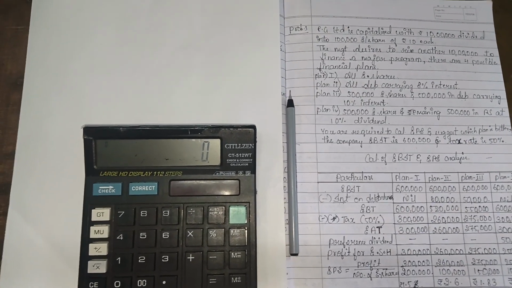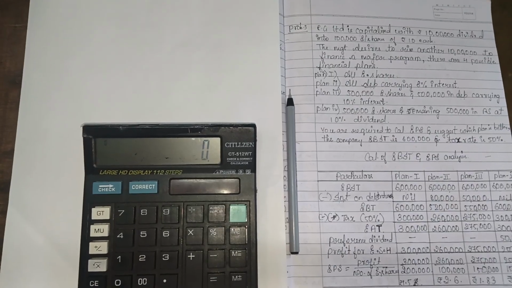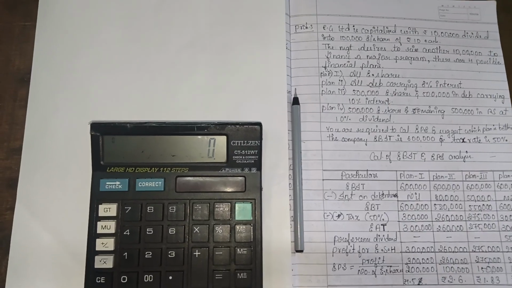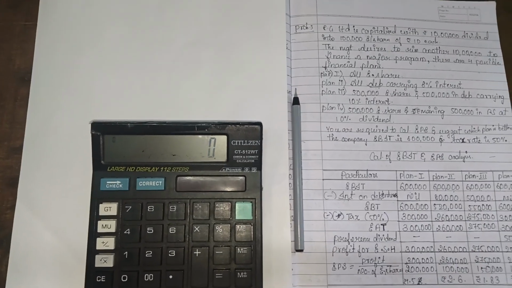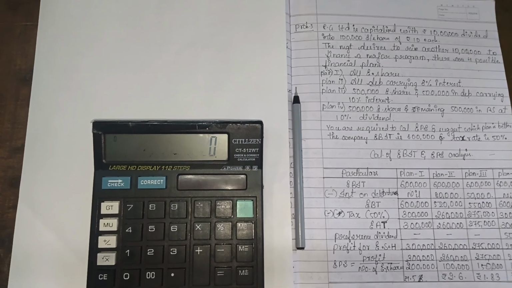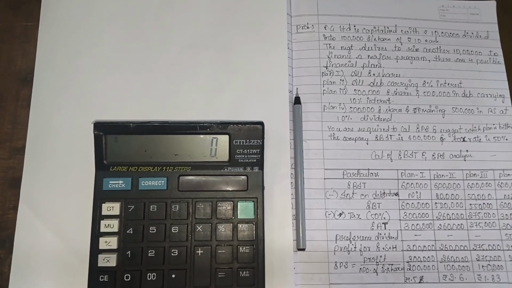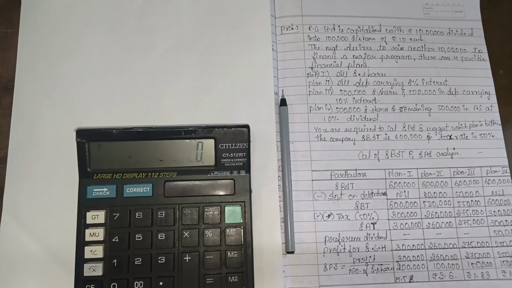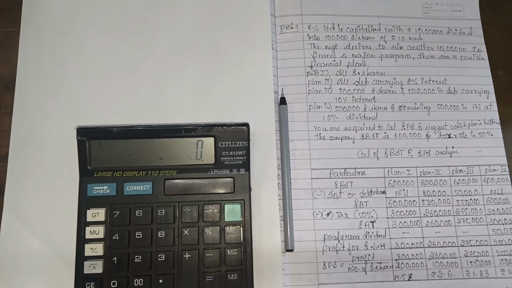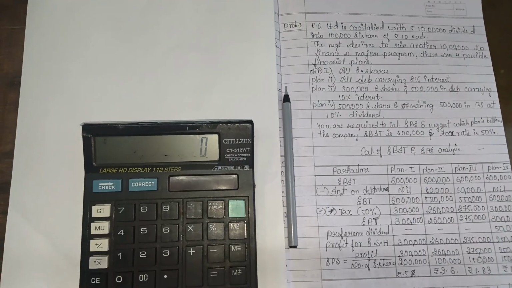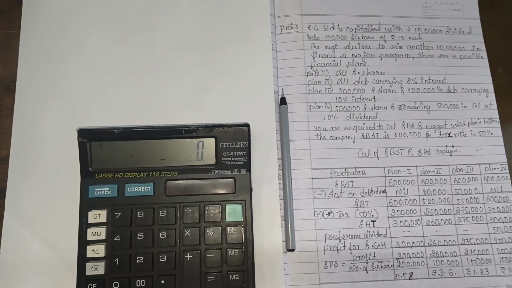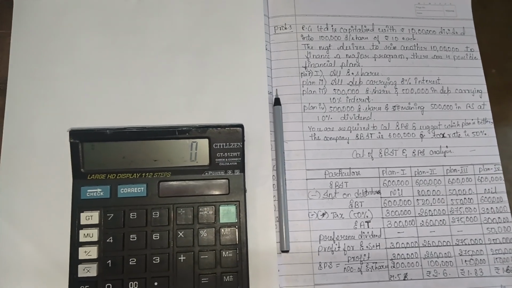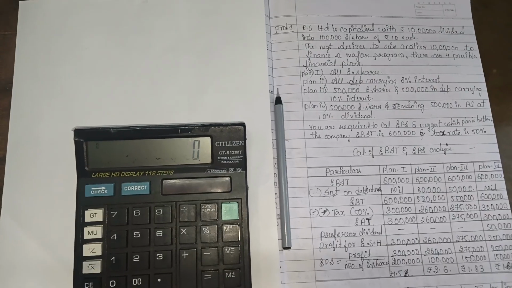RG Limited is capitalized with rupees 10 lakh divided into 1 lakh equity shares of rupees 10 each. The company has already capitalized 10 lakh capital divided into 1 lakh equity shares. Then the management decides to raise another 10 lakh to finance a major program. There are four possible financial plans. Therefore, you need to choose which plan is suitable to raise these funds.